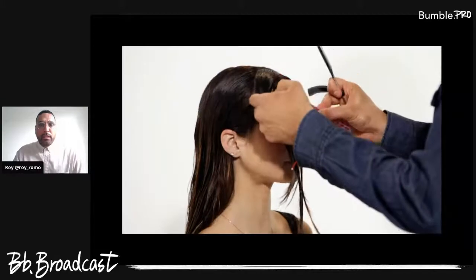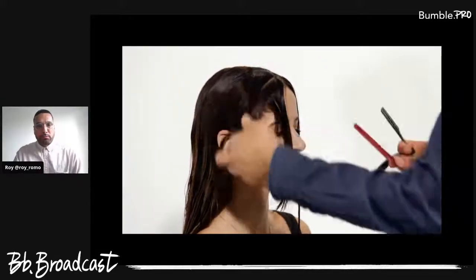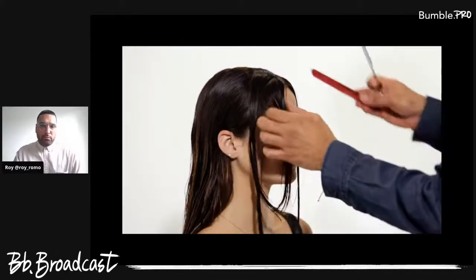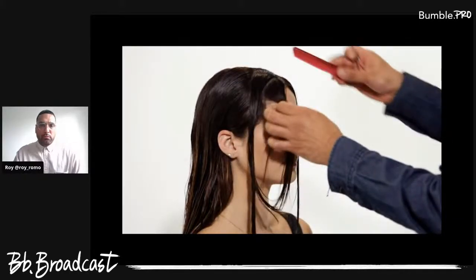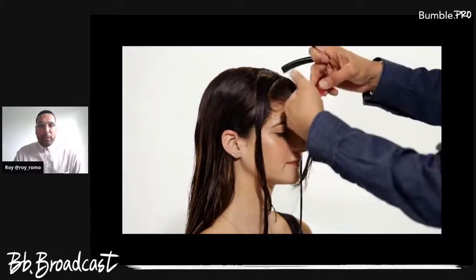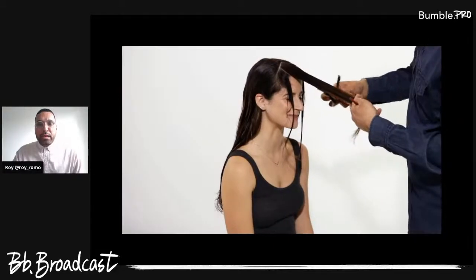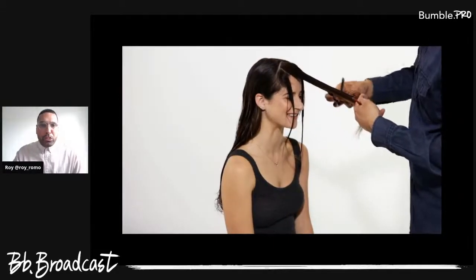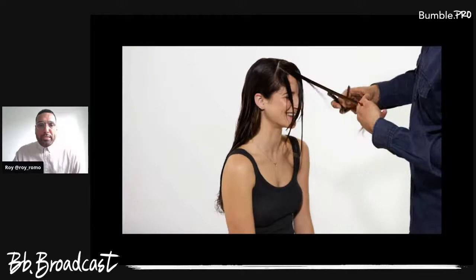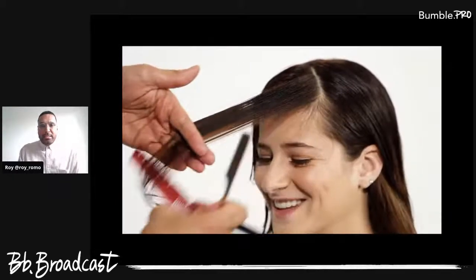Again, looking at the angle that he's cutting to. Here he goes with the subsection. Combing that straight out from the head using tension, over direction, using the edge of the blade with a very broad stroke. The broad stroke releases the most amount of weight through the line to keep that nice and soft.